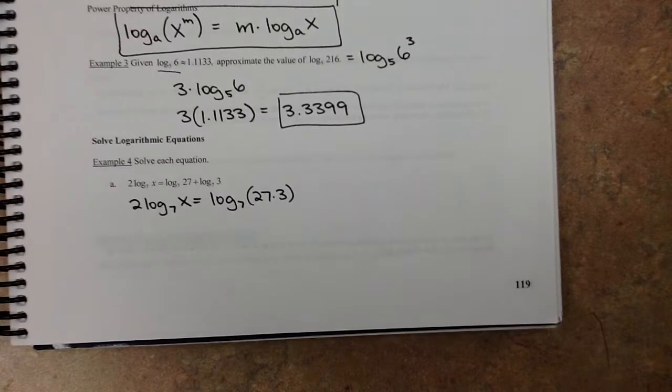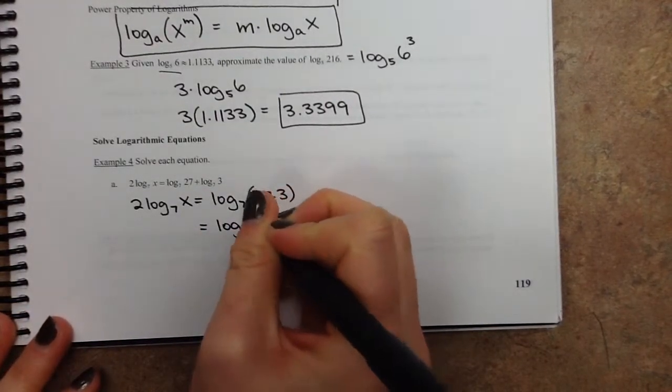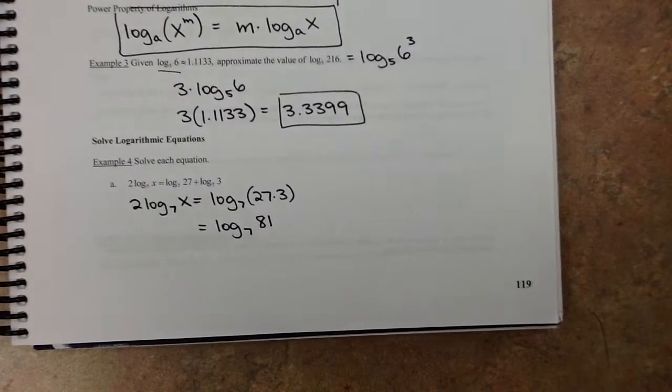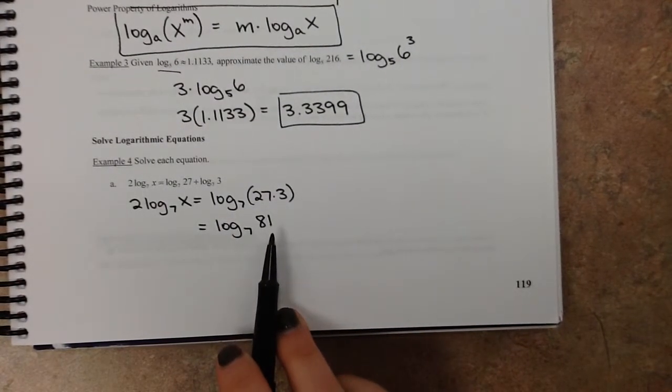Okay, so a couple things to clean up there. What is 27 times 3? Well, it turns out to be 81. So this right-hand side is now log base 7 of 81. Now that's not something that we should know, because remember, it represents the power that I would raise 7 to in order to get 81. And 81 is not a power of 7, but it's not supposed to be. That's not the point of these equations.